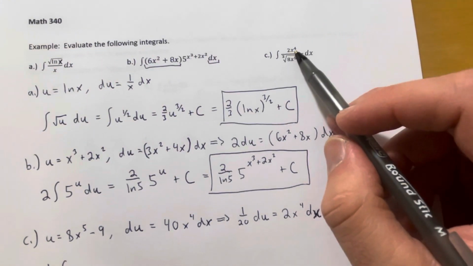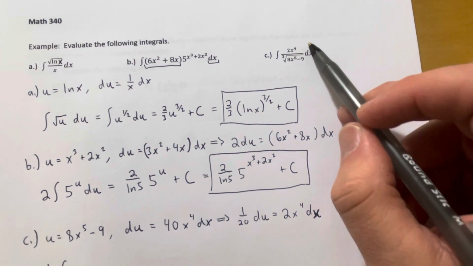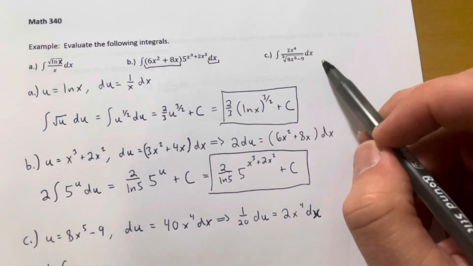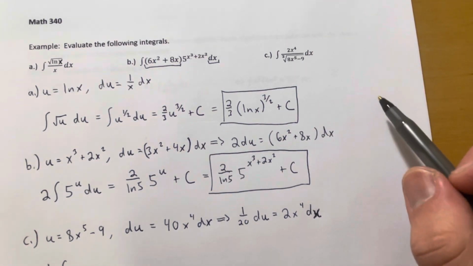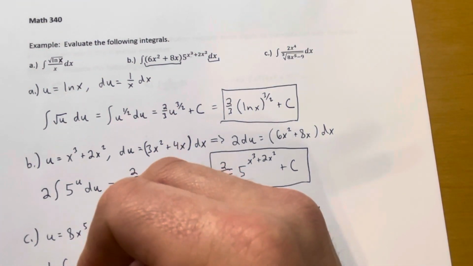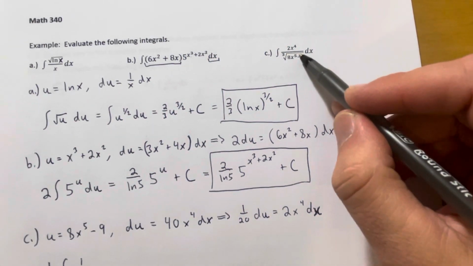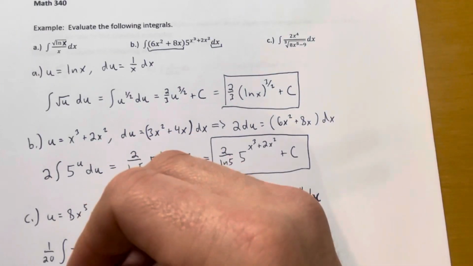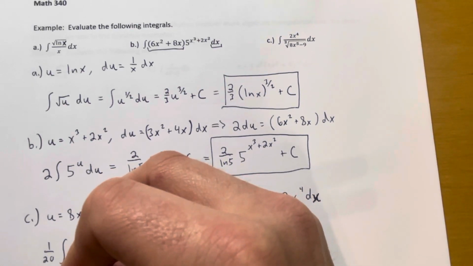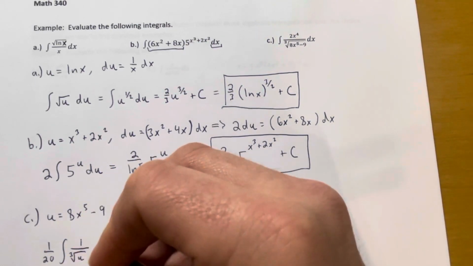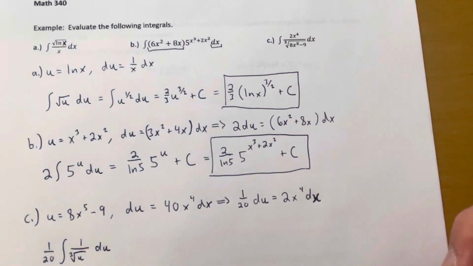Well, I know that the 2x to the 4th dx all together is going to turn into a du, and I'll save that for the end. But then I'm going to have 1 over the cube root of u. U was just the inside of that, so it's actually the cube root of u du.